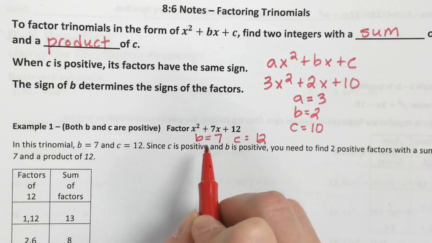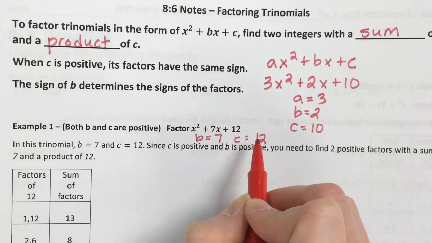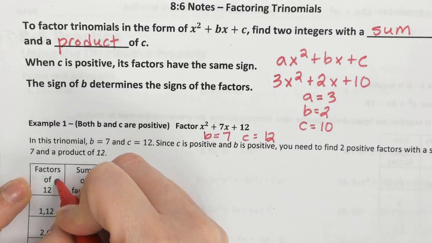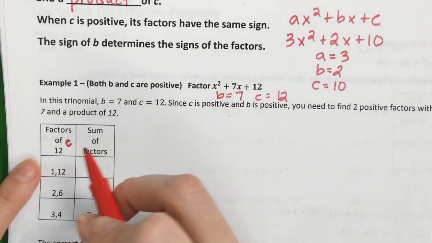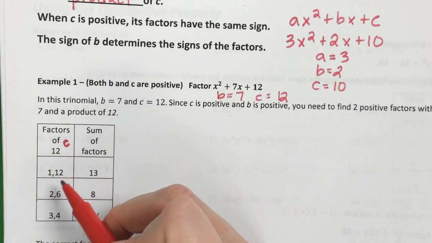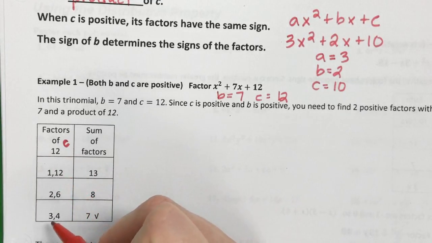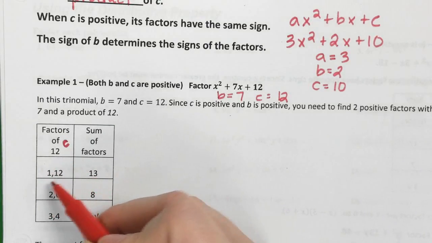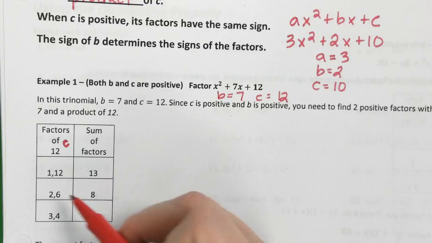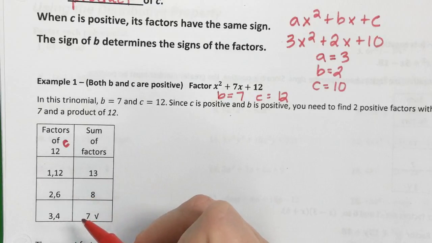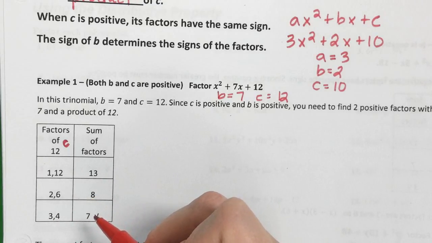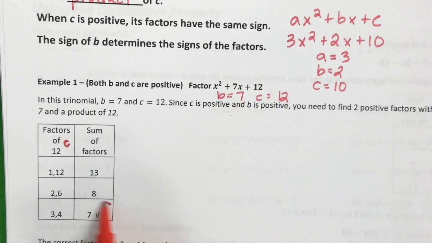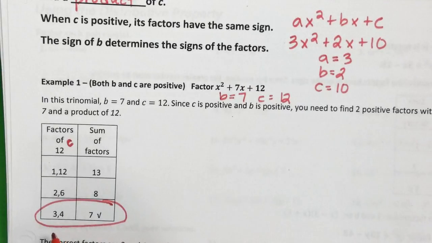So the first thing you're going to do is list out all of the factors of C. So we list out all of the factors of 12. To get 12, I can do 1 times 12, 2 times 6, and 3 times 4. Then I look at those factors and add them up. 1 plus 12 is 13, 2 plus 6 is 8, 3 plus 4 is 7. And I see which one equals whatever B is. So which one equals 7? 3 and 4.